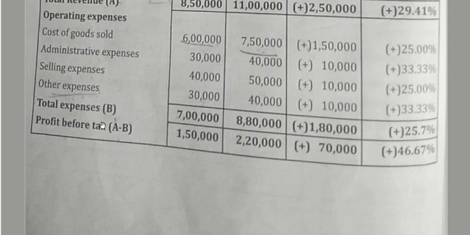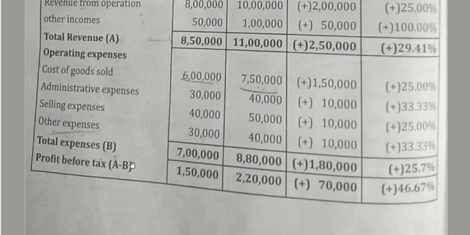So your profit before tax is nothing but your total revenue minus your total expenses. So 8,50,000 minus 7 lakh, which is 1,50,000. 11 lakh minus 8,80,000, which is 2,20,000. So 2,20,000 minus 1,50,000, which is 70,000, is your increase. Put it in plus sign. So 70,000 divided by 1,50,000 is 46.67% increase. You do not have tax, so you stop here with profit before tax. So this is your comparative income statement.